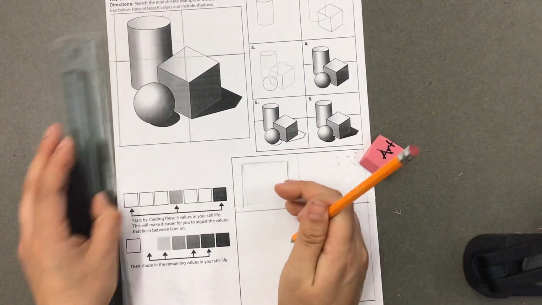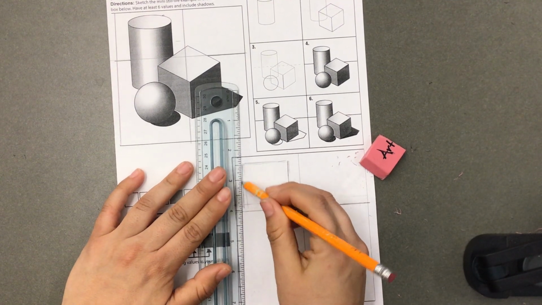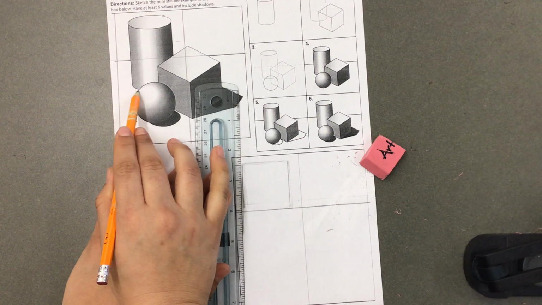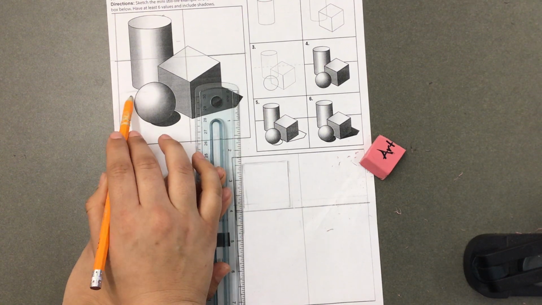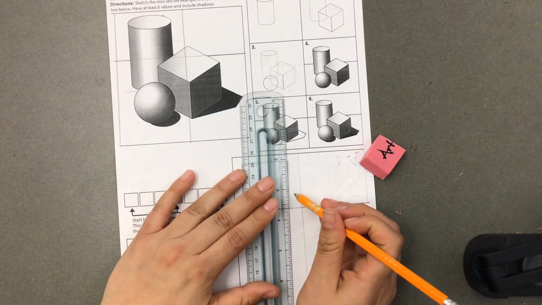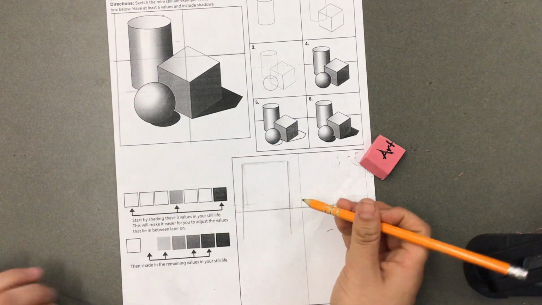Okay, so I'm going to continue to extend this square downward, and notice how it goes now about an inch or so down. So I'm going to continue to extend this down like this. And then I'm going to close it off.